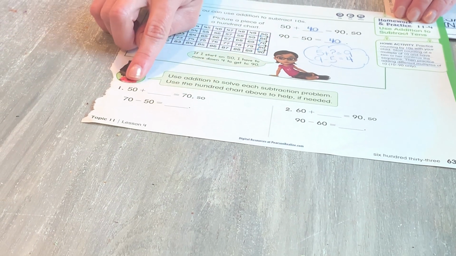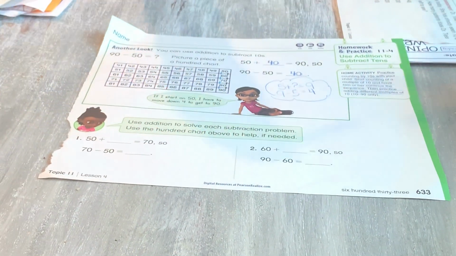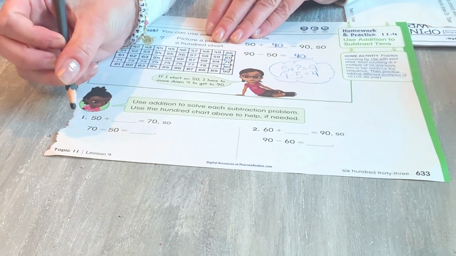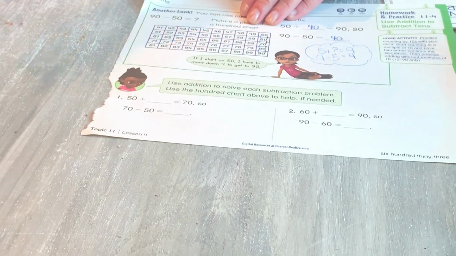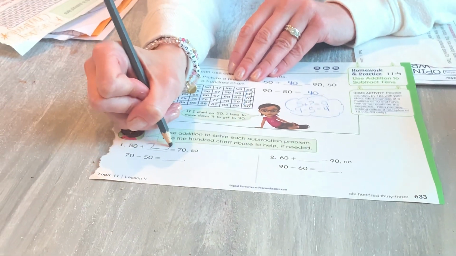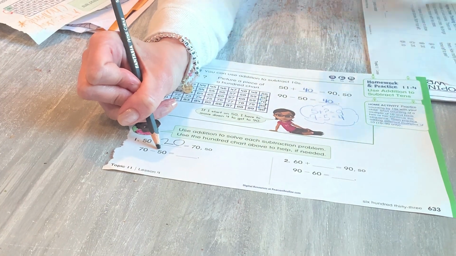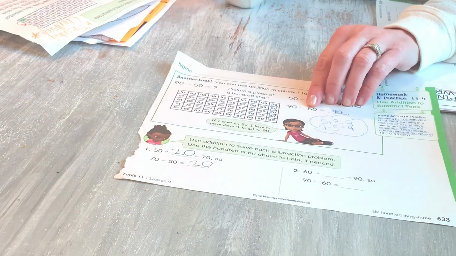All right, so let's look at this. This says 50 plus what equals 70. So I'm going to think, if I have 50, that's like having a 5 almost. And I have 70, that's almost like having a 7. So if I know 5 plus 2 is 7, then I know 50 plus 20 equals 70. So 70 minus 50, it's just like a turnaround fact, is 20. So go ahead and do that.